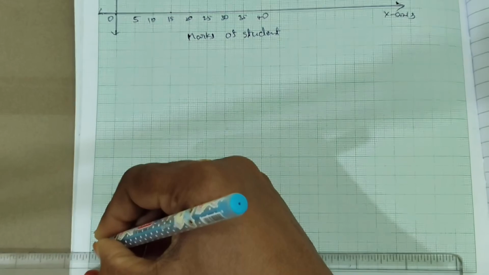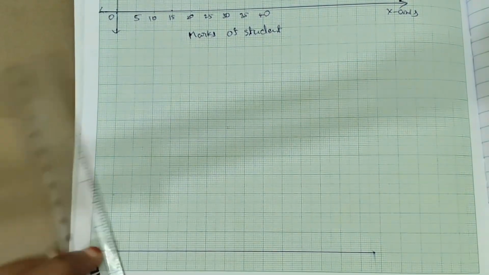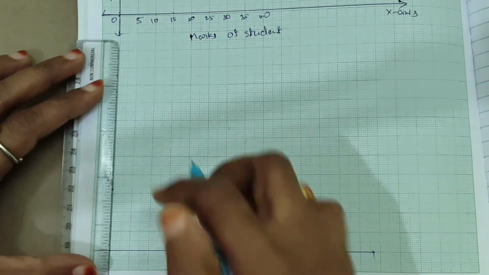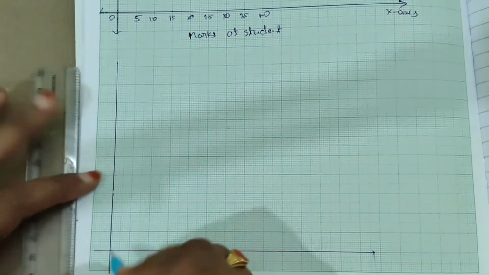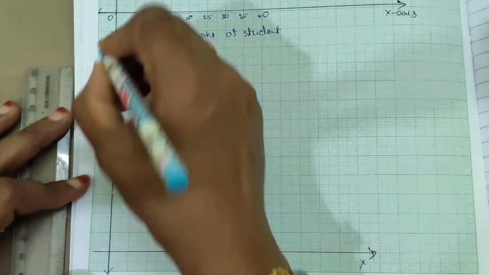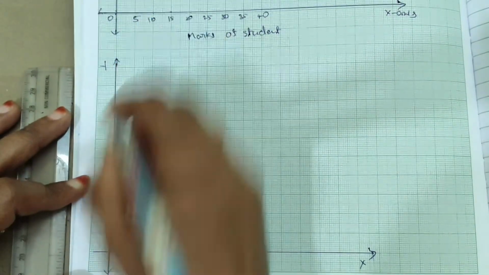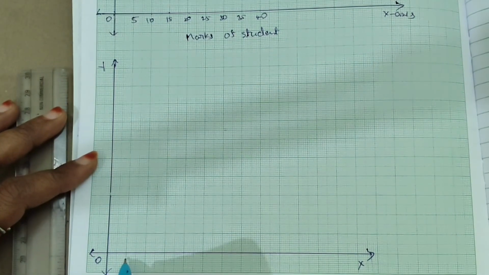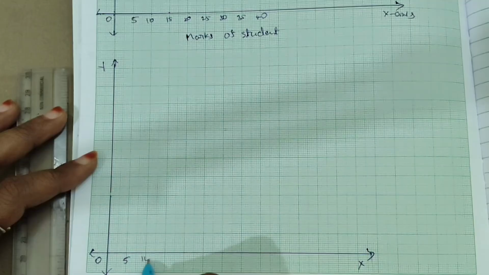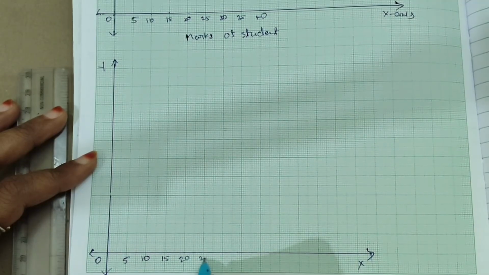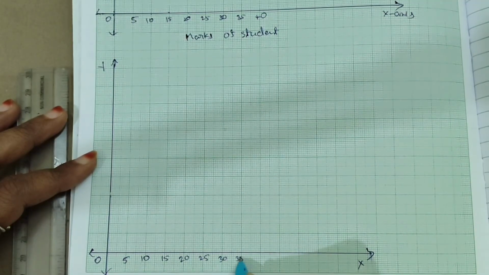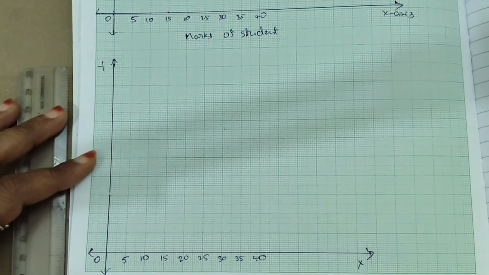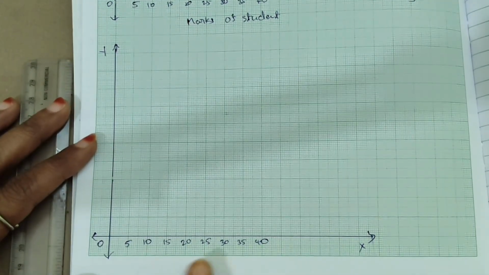Now we draw the x-axis and y-axis from the origin. On the x-axis we write 5, 10, 15, 20, 25, 30, 35, 40. This is the scale on the x-axis: marks of students.